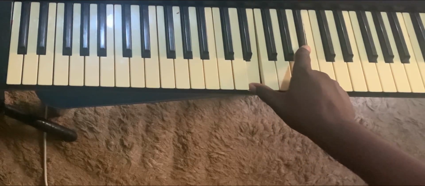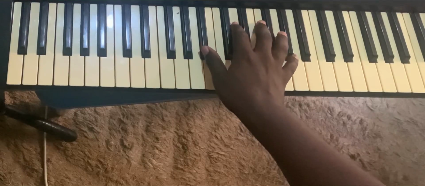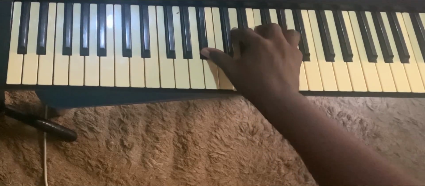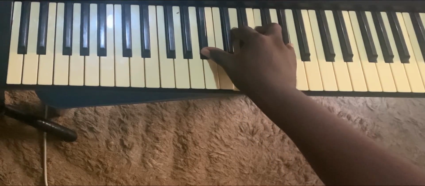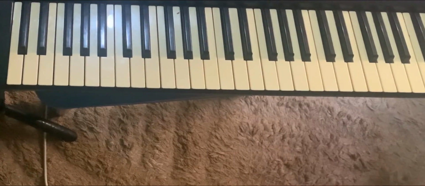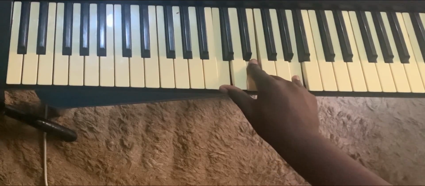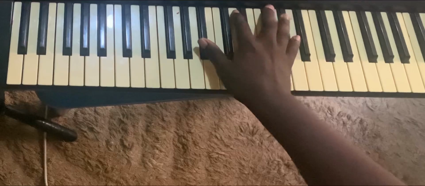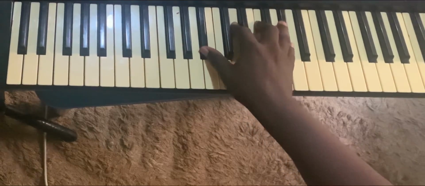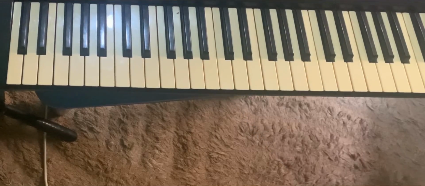So B flat becomes my dominant 7th, B flat 7, a tritone away from E. So instead of doing this, I'm now going to do this. So basically that is what a tritone substitution is.